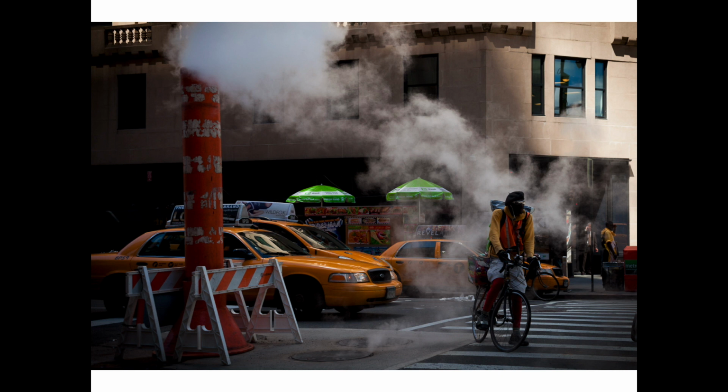I'm really interested in bike messengers. It's one of the most dangerous jobs in New York, if not the most dangerous. And also, the classic steam. Trying to get a shot of that that wasn't too cheesy.